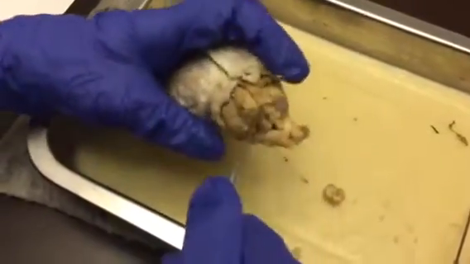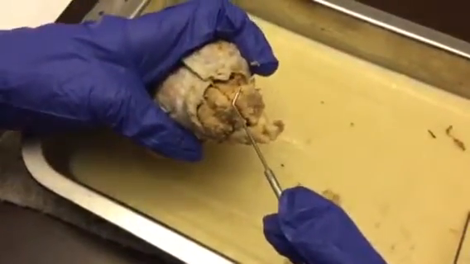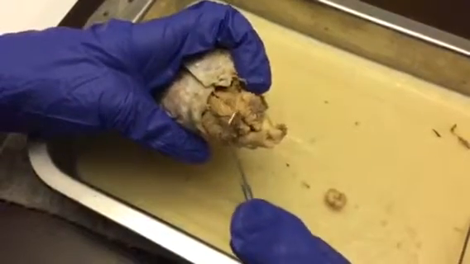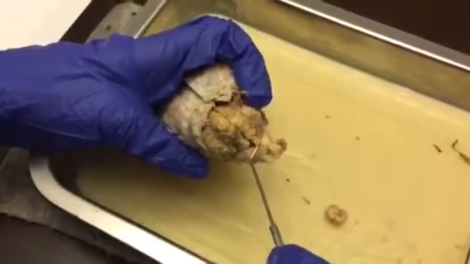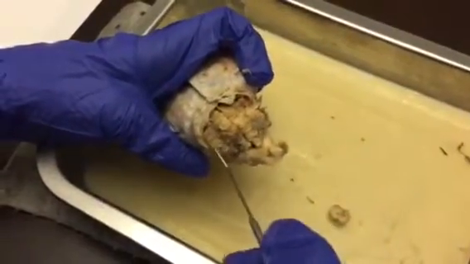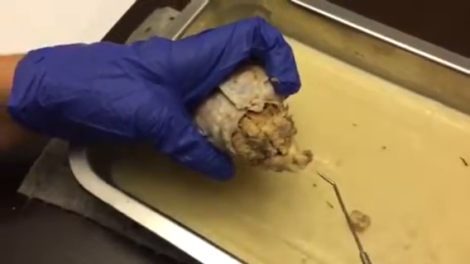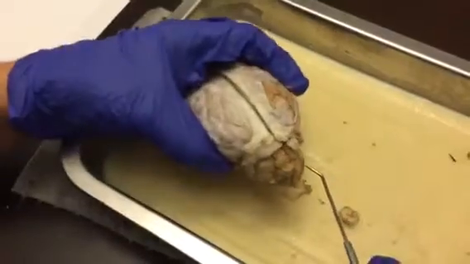Here, the whole structure back here is the cerebellum. The middle ridge right here that extends a little bit higher is the vermis, and then you have the two lateral hemispheres. You have the meninges.